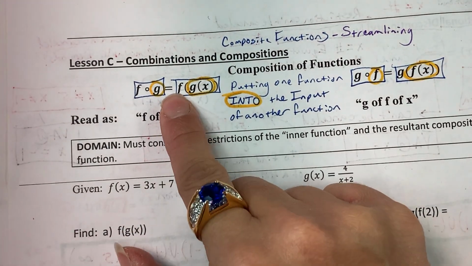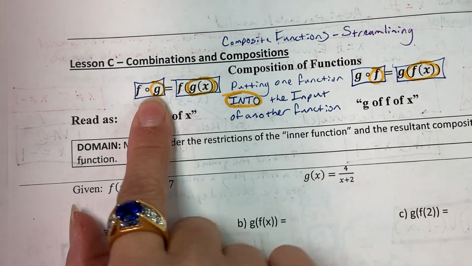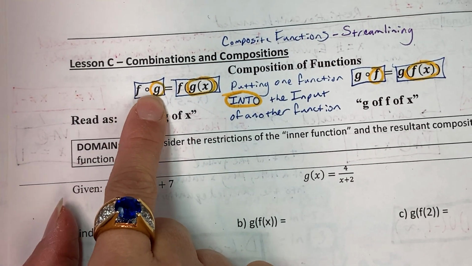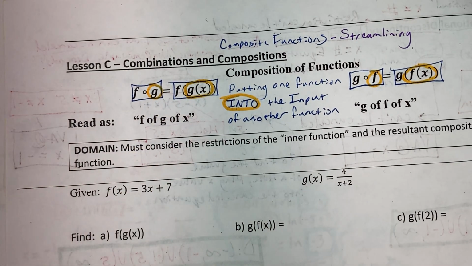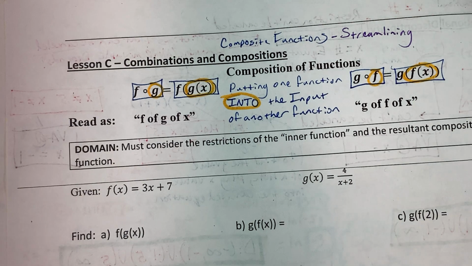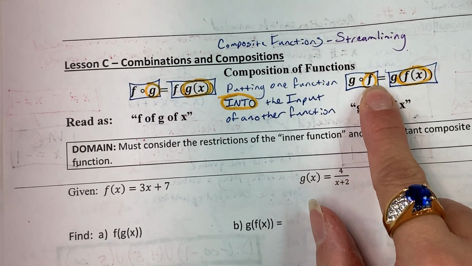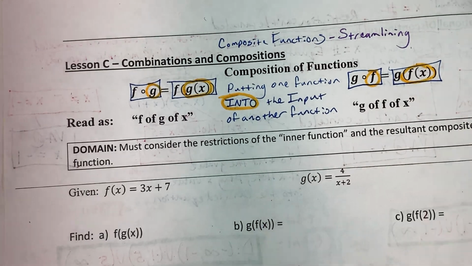Say it with me once. F of g of x. It can also be written in this notation with the open circle between f and g, so it's not f times g. That is also read as f of g of x. We can also write composites this way: g of f of x.